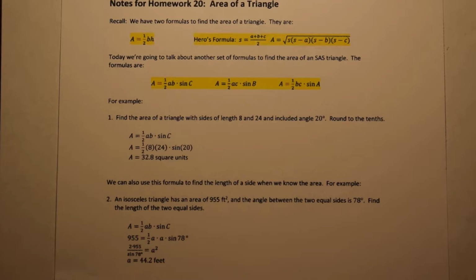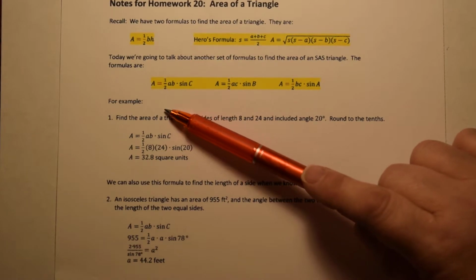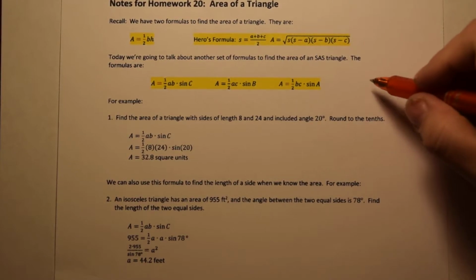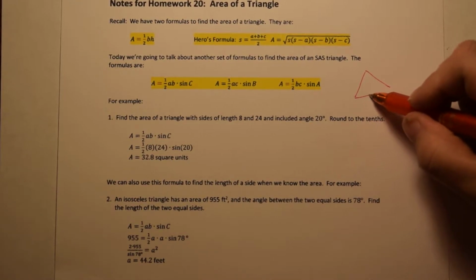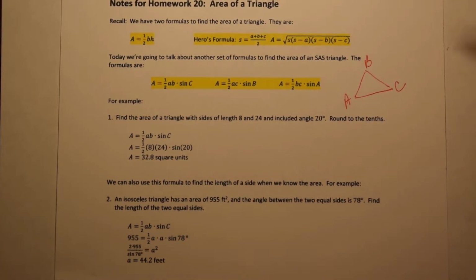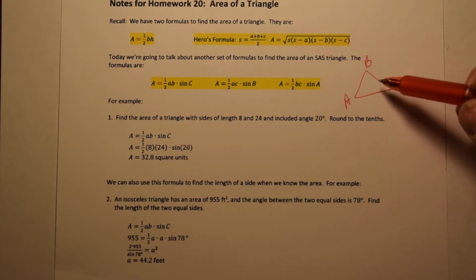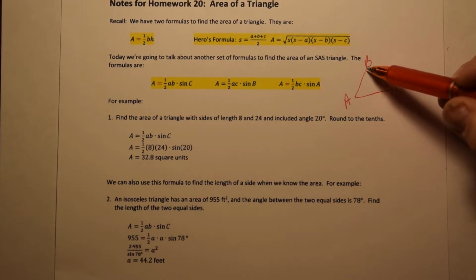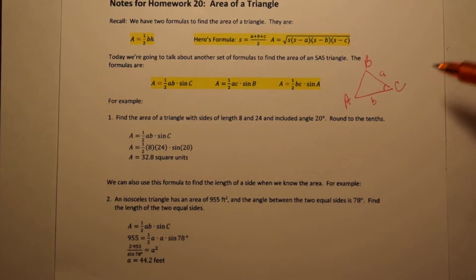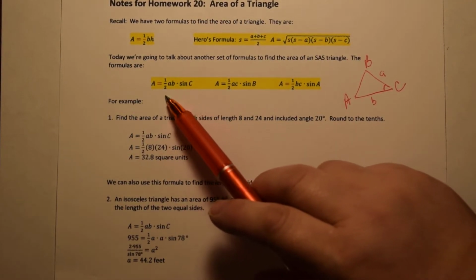Well, did you know that there's another way to find the area of a triangle? Well, there is, and the formula is 1/2 AB times the sine of C. So if we draw a picture, we have A, B, and C. We would know side A and side B and then angle C. So in other words, if we have a side, angle, side triangle, we can find the area using this formula.